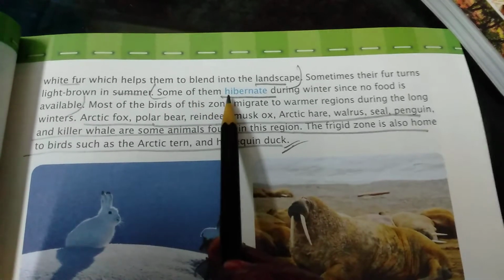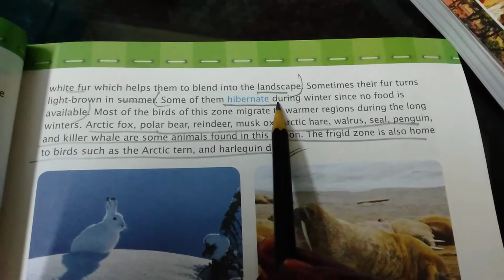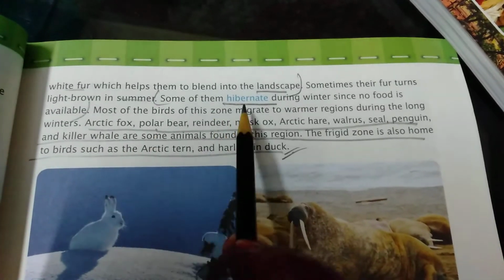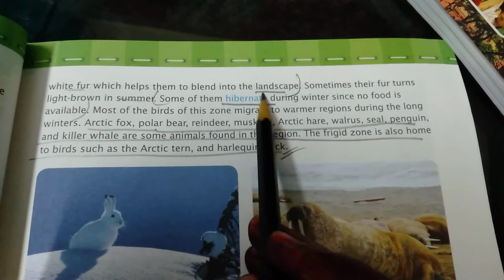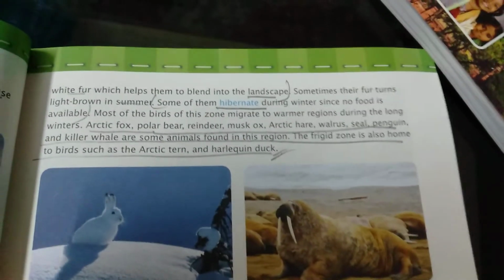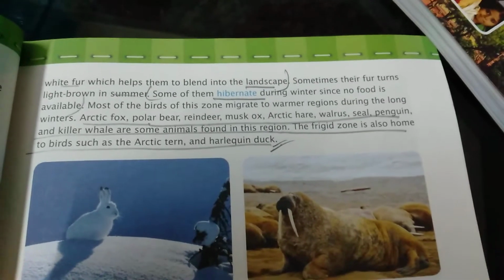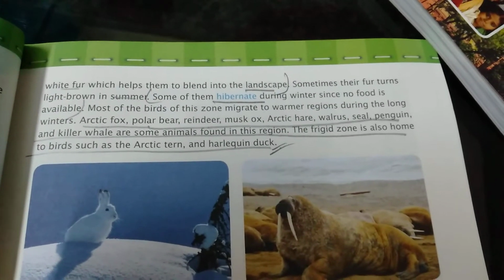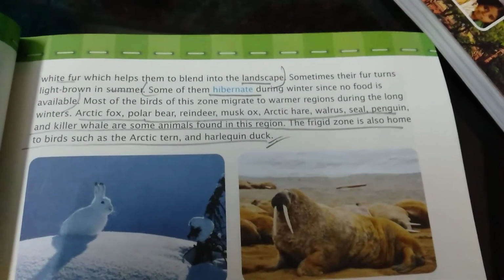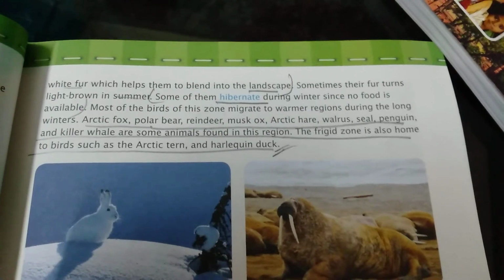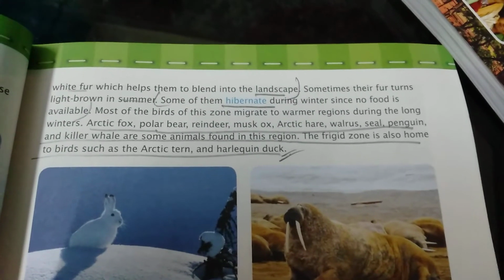Some of them hibernate during winter since no food is available. They go underground, that means they dig and remain for 9 months inside the hole, and this process is known as hibernation.